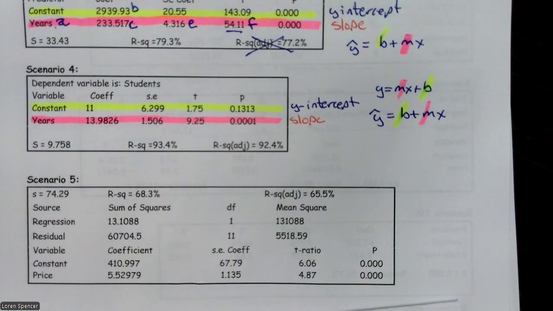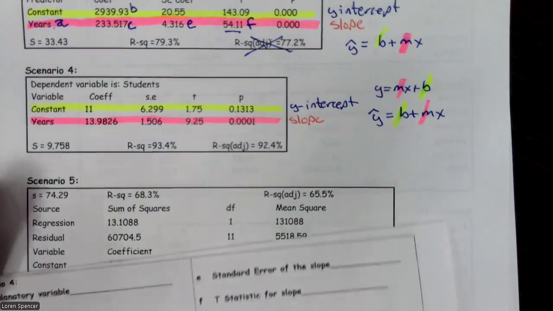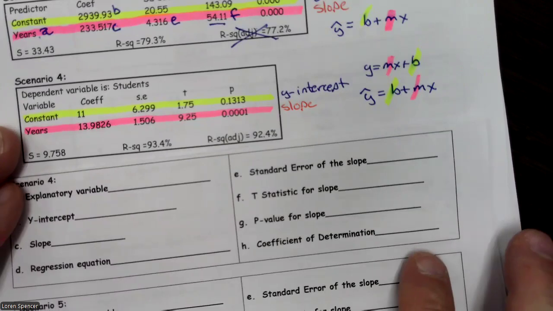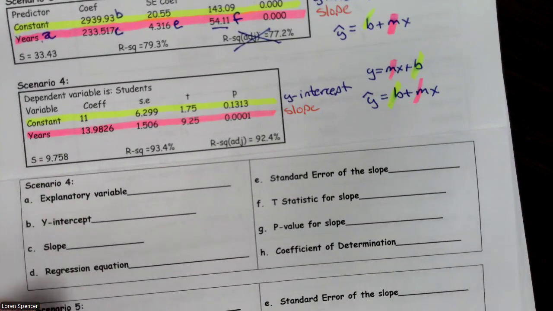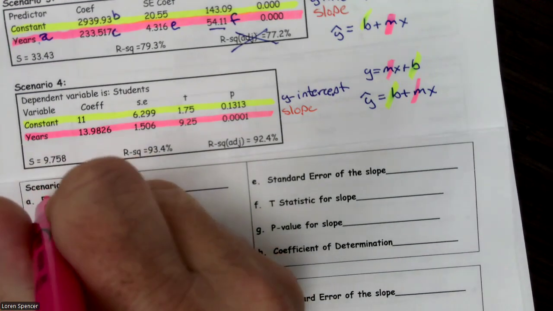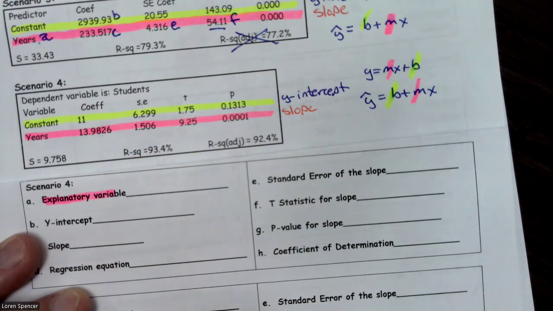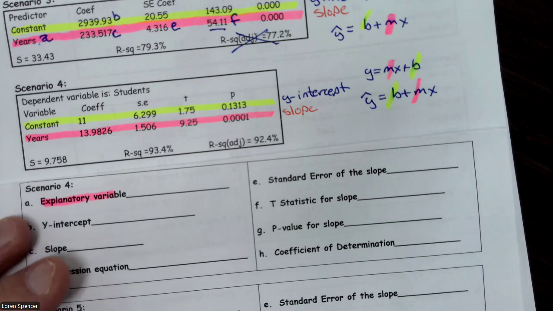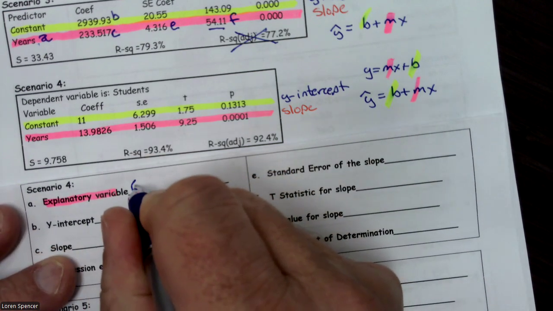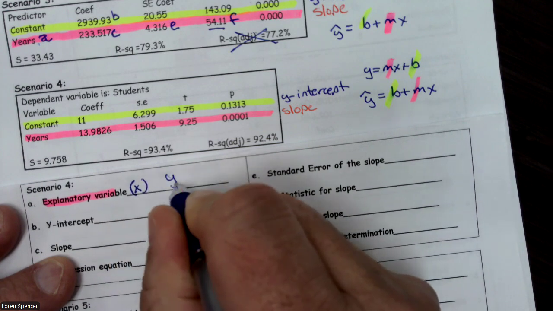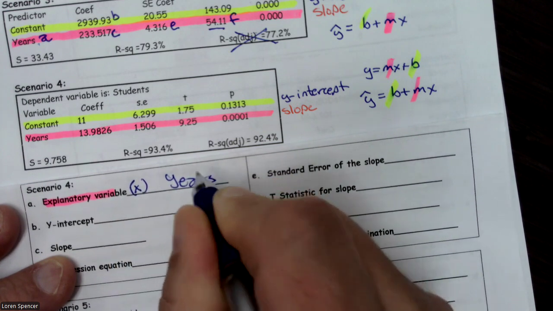Okay? So let's start filling this out. On number 4, it says ask for the explanatory variable. Well, explanatory variable is going to be on the slope row every single time, and it's the word directly below constants, and it'll always be there. So this is just asking for our x, which in this case happened to be years.